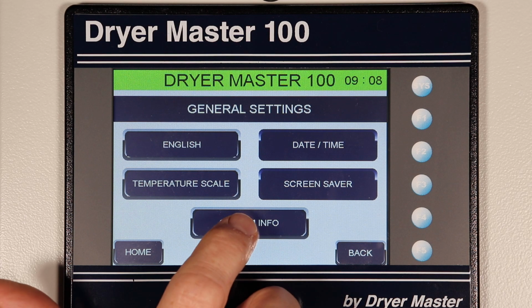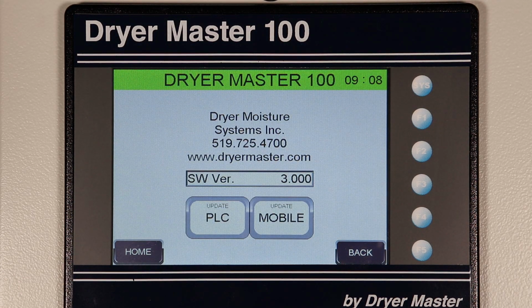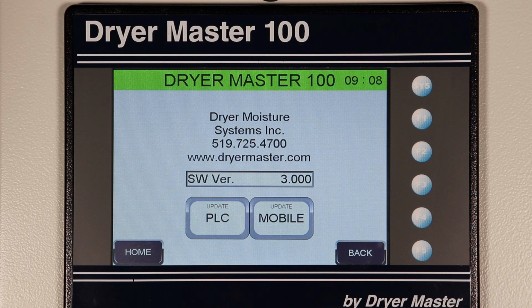The system info, again, is one you're not likely to use, but in the case that there's a software update, this is the page you would go to. We would send you a file and you would put it on a USB drive, insert it into the bottom of the system, and this is how we can do the update. So again, unlikely to use this, but if you have to, we'll talk you through how to do this if you need to.